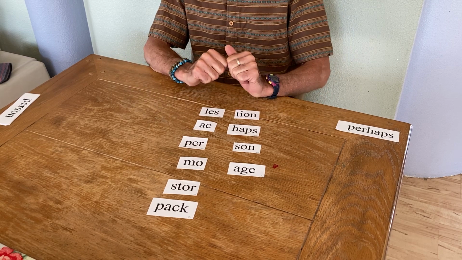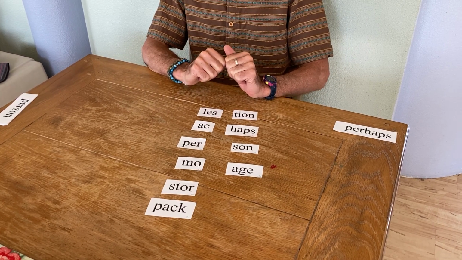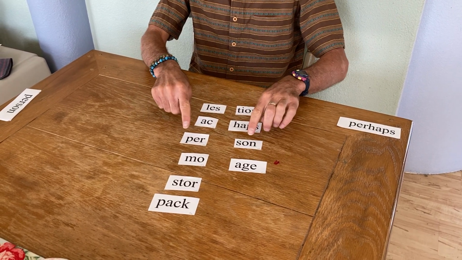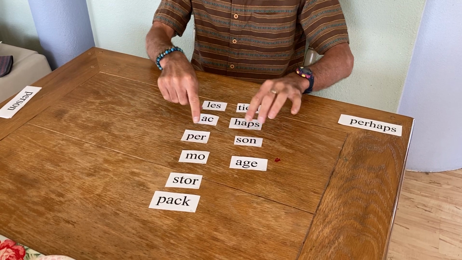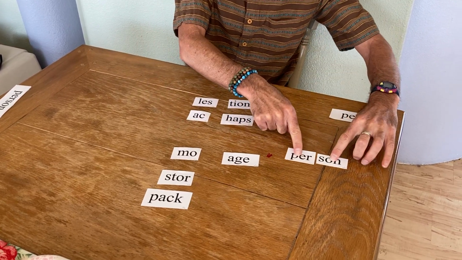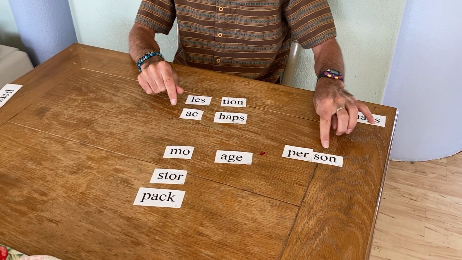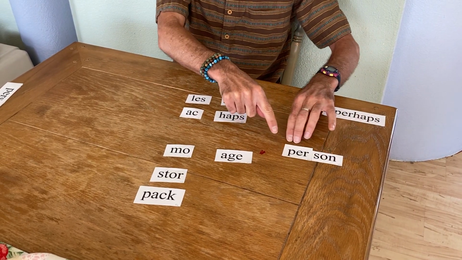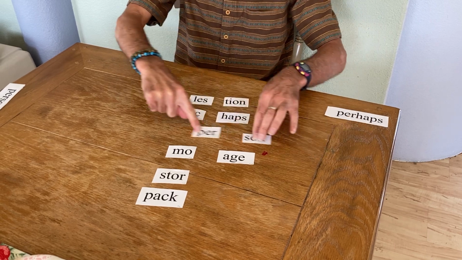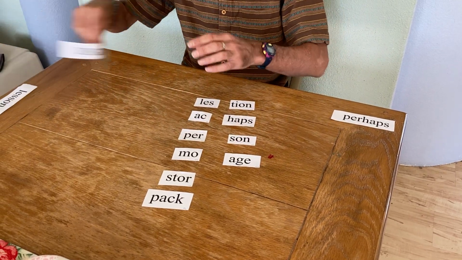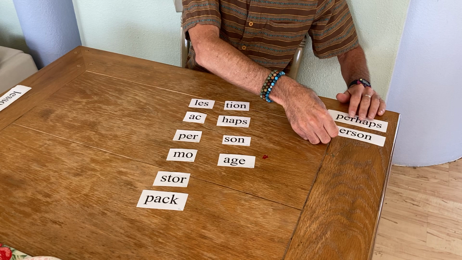All right, who can come up and make the word person? Okay, once again, a student comes up, and if they have their own syllables, they should be finding them. And okay, what word did you make? Person. Great. Everybody read it? Person. All right. I put them back, and I'm going to go ahead and make this list.